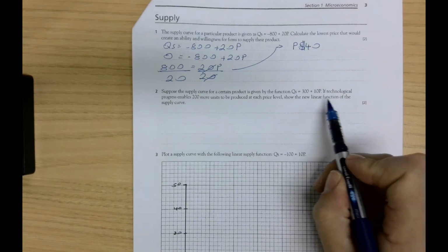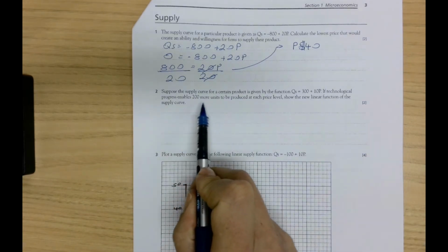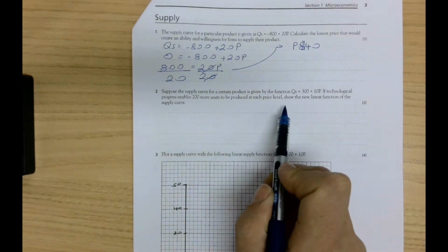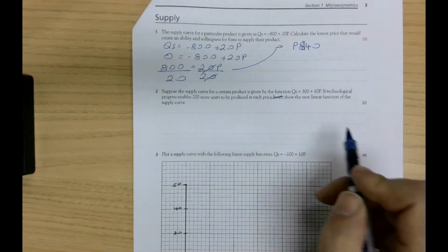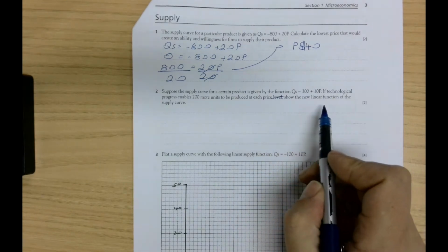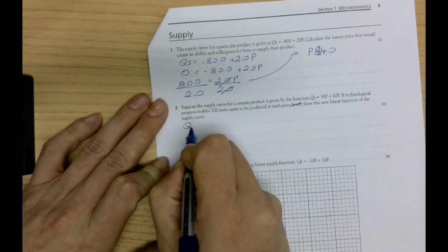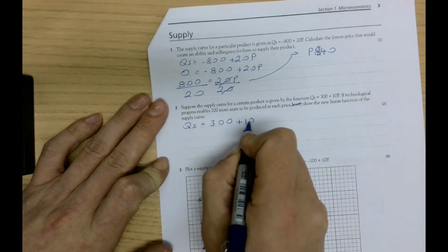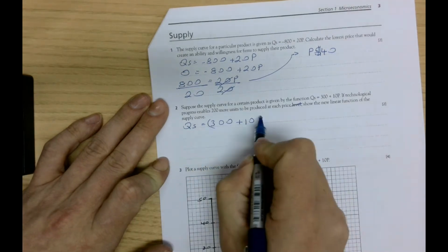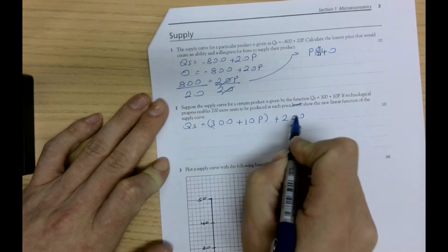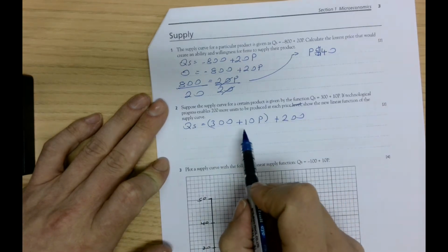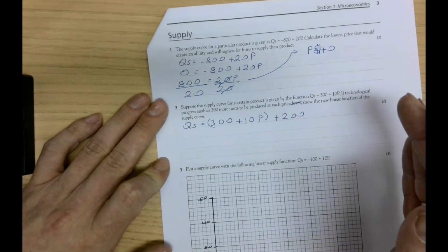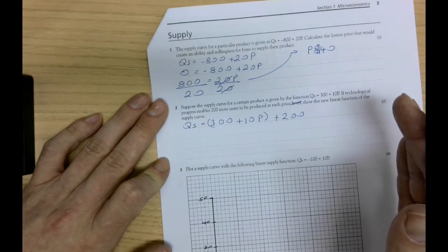If technological progress enables 200 more units to be produced at each price, show the new linear function of the supply curve. Well, all this is, it's QS equals 300 plus 10p, and all of that plus 200. And the reason is, okay, because what we're saying is the curve is shifting outwards. There's been technological progress which causes the curve to shift outwards.